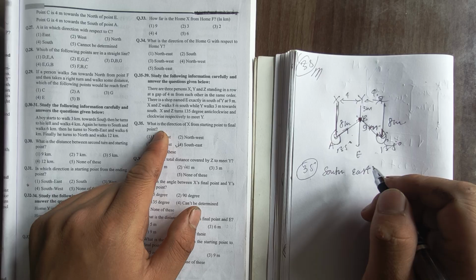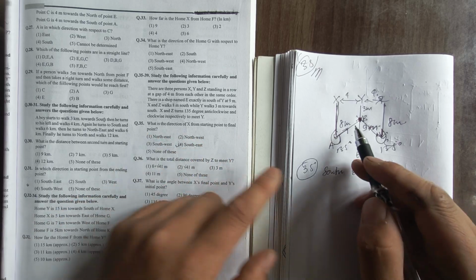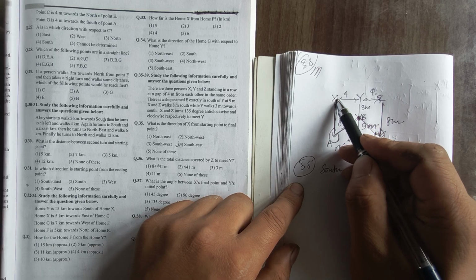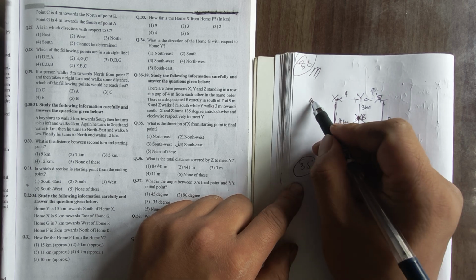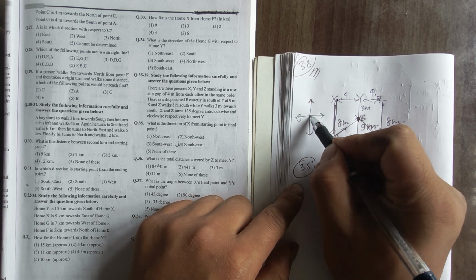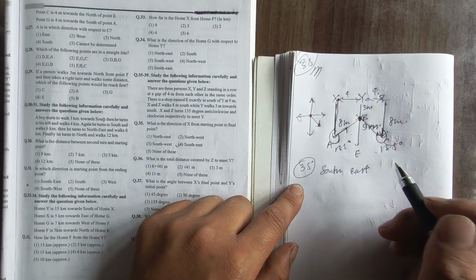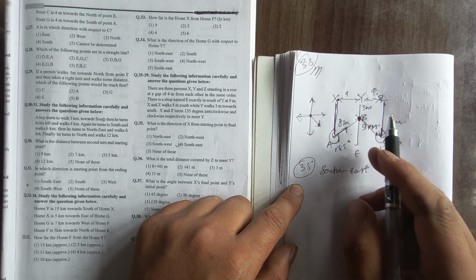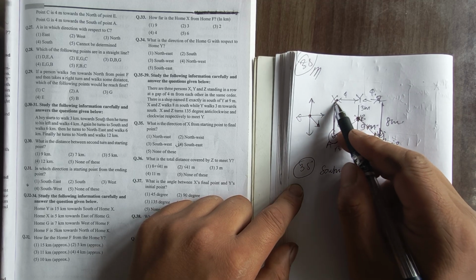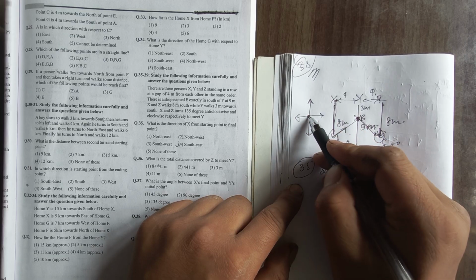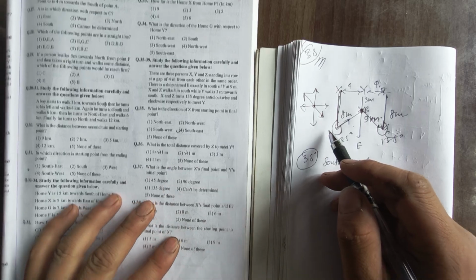Remember, you have to read the question very carefully. What is the direction of X from the starting point to the final point? This is considered as the origin. Consider this is the starting point and this is the final point, which is in the southeast direction. But with respect to the final point to the starting point, it would have been a southwest direction. So you have to read it very carefully.